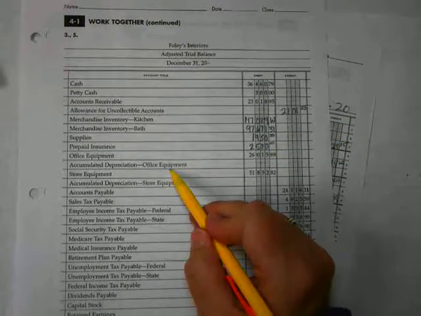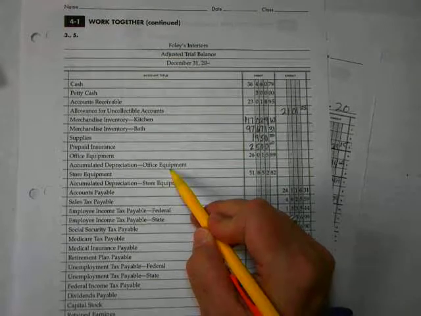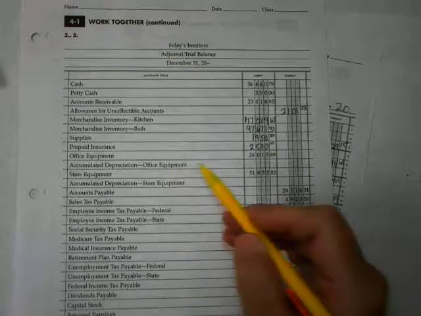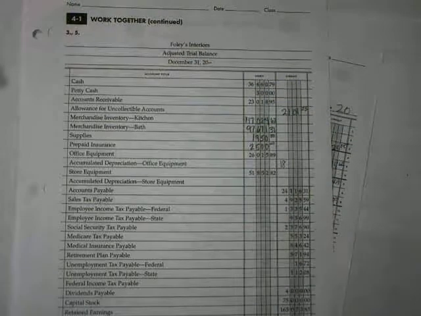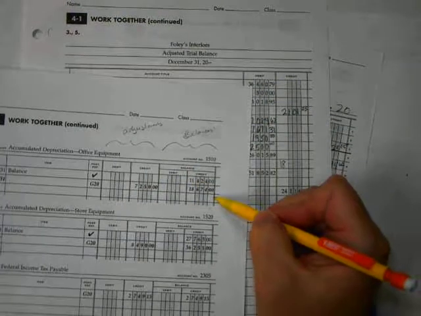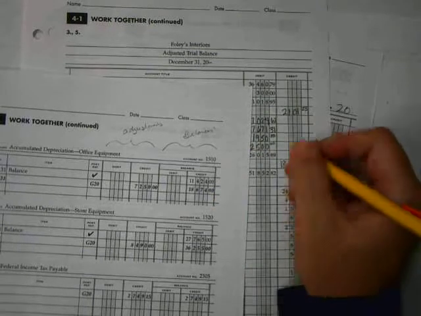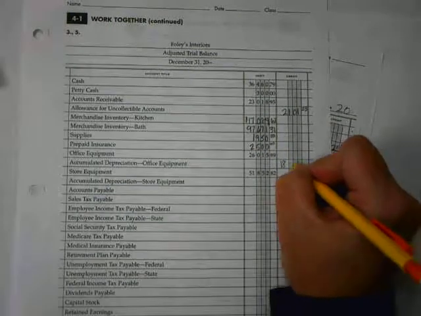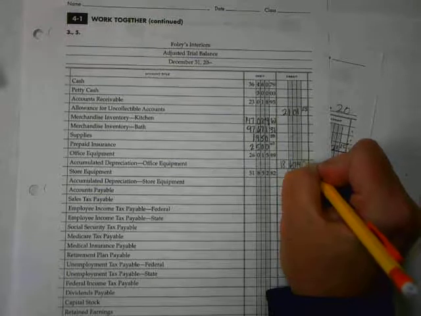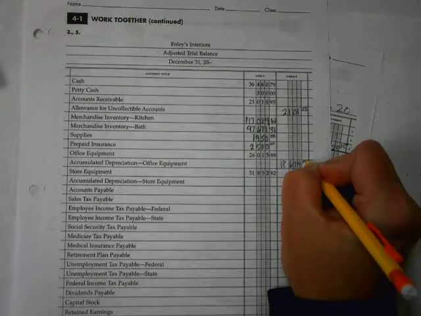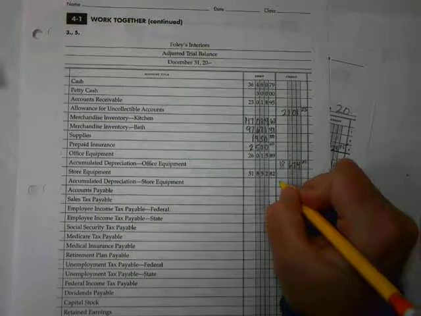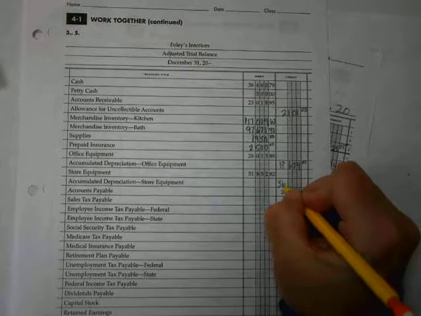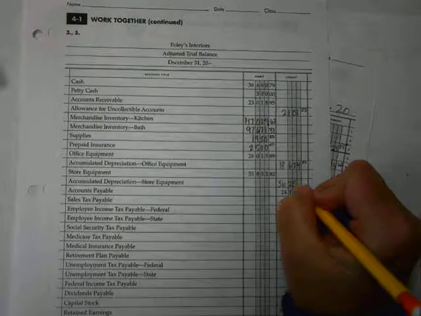Accumulated depreciation, office equipment, again looking at the balance, 18,674. And accumulated depreciation, store, 36,255.